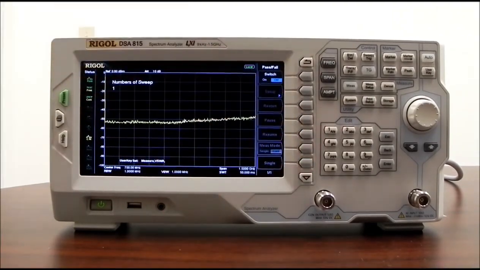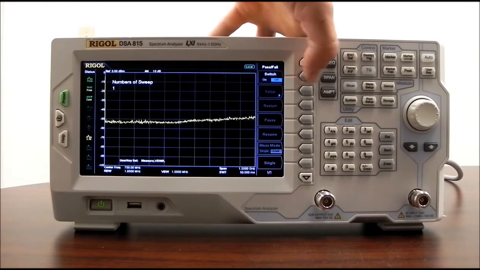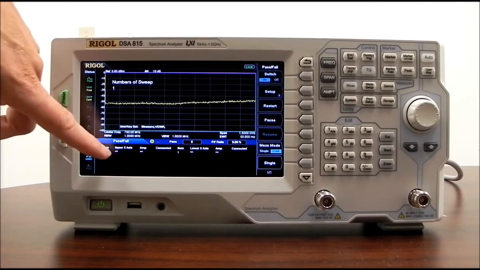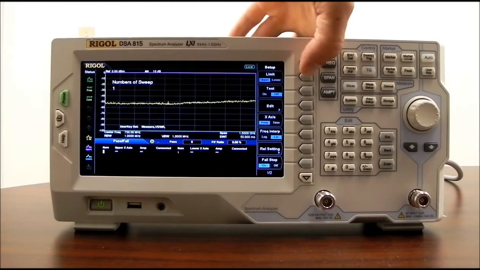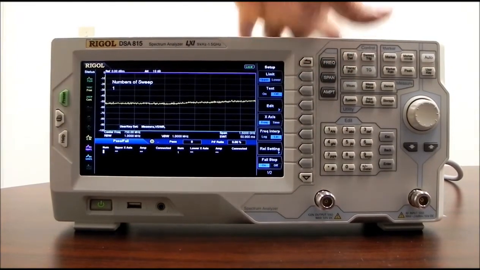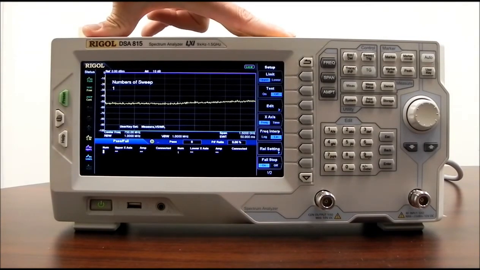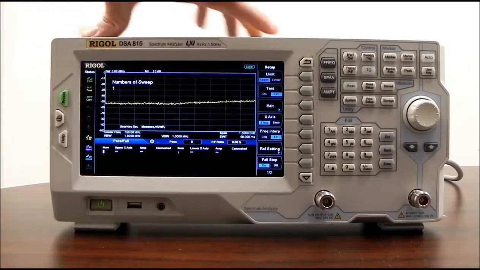There's also a pass-fail area. Pass-fail is useful for a number of tests. I'm just going to enable pass-fail, and you can see that when we enable it, we actually have criteria down on the bottom. We can set up pass-fail. With the DSA815, we have 2 limits that are enabled. We can enable upper, or we can enable lower. With upper, we cannot exceed the upper limit, or it will be a failure. With lower, we cannot go below the lower limit, or it will be a failure. So they are more like a window, upper and lower, around a certain value.